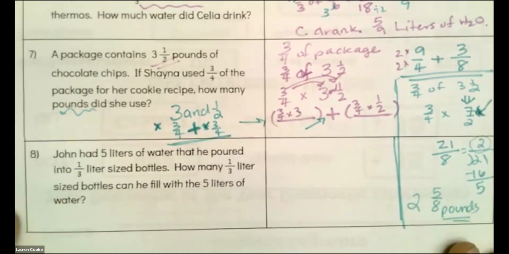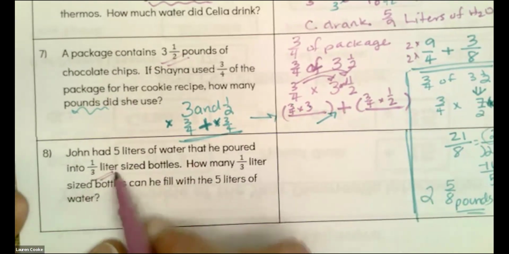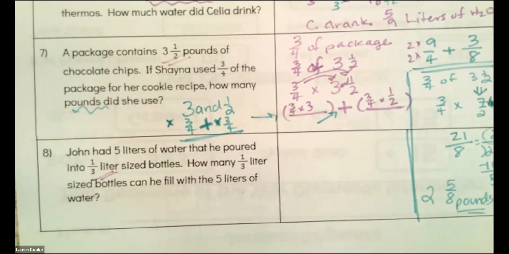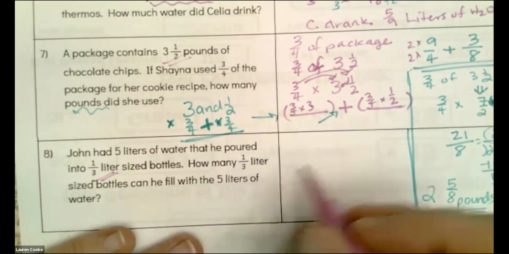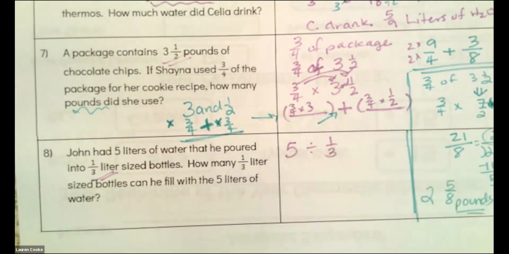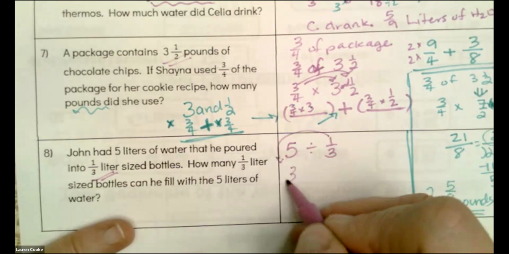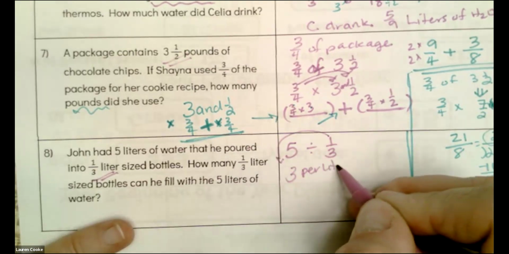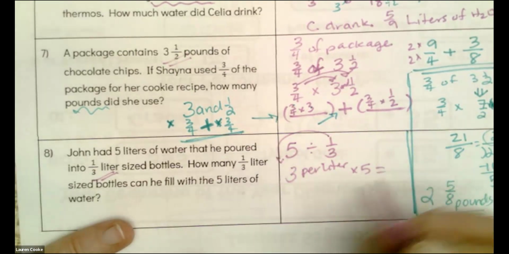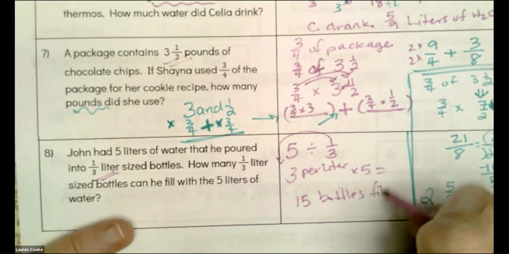3.5. Okay. Last one. John had 5 liters of water that he poured into 1/3 liter containers. So, okay, he has a big amount and he's pouring it into little containers. So we are starting with 5 and we are splitting it up by 1/3. If I'm going to have 1/3, that means 3 per liter times 5 is going to be 15 bottles filled.